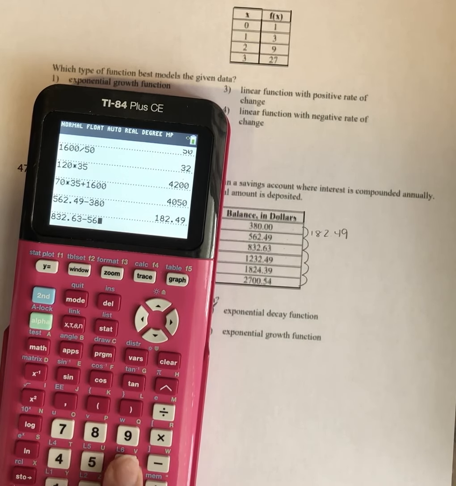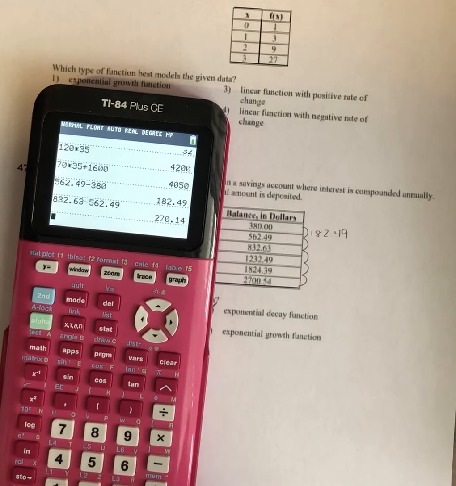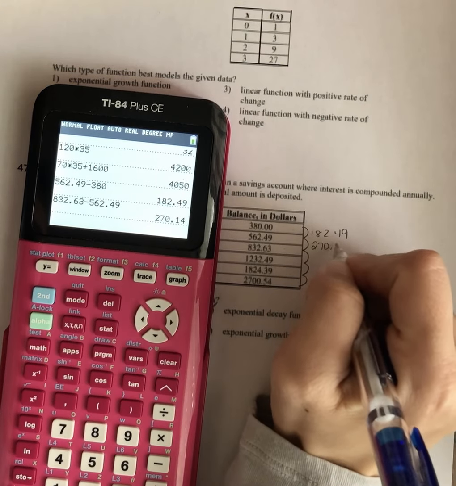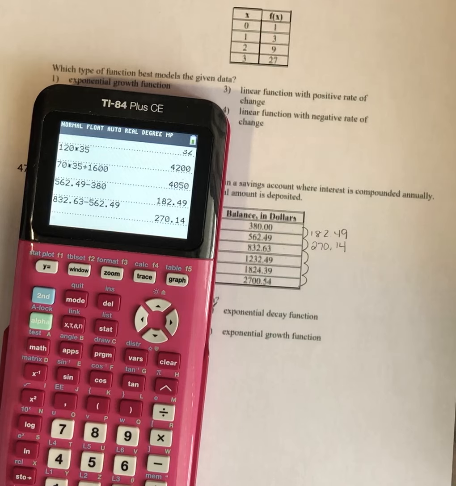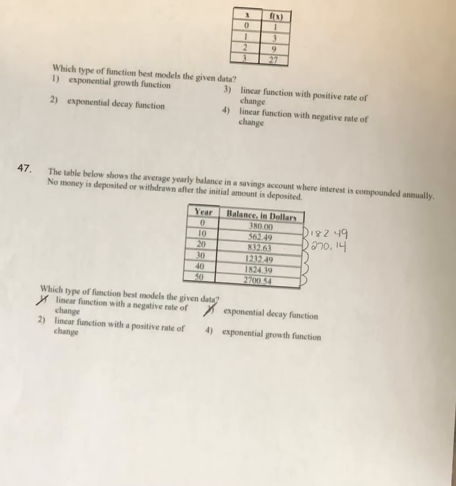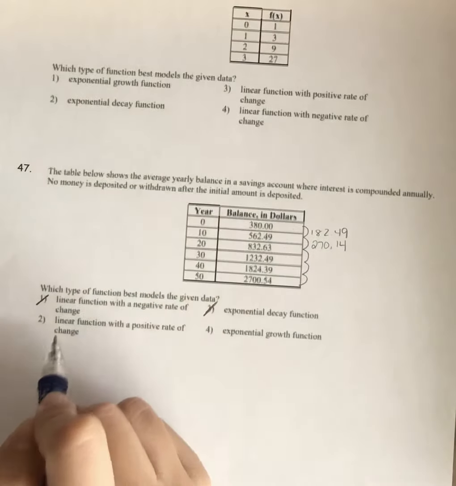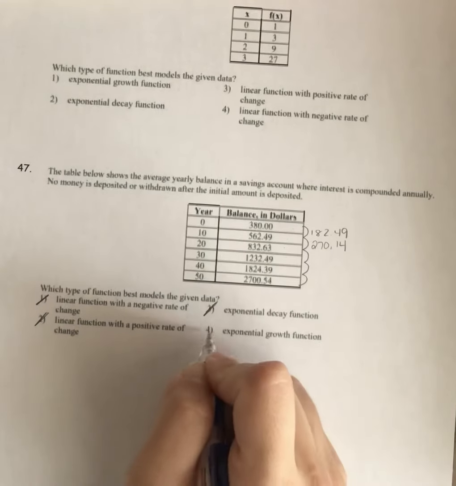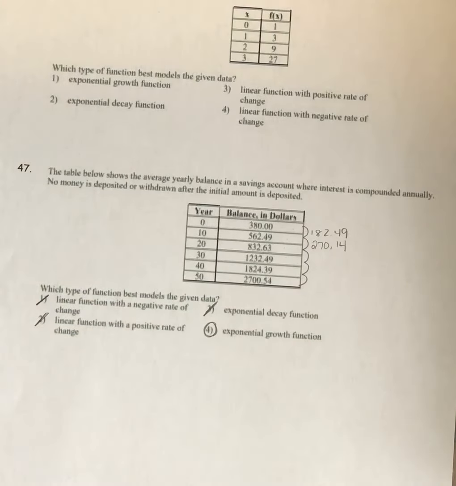832.63 minus 562.49. This one changed by 270.14. So I don't even need to keep going anymore because I know it's not linear because they're not changing by the same, so it is an exponential growth function. It is your job to do 34 through 46 even.